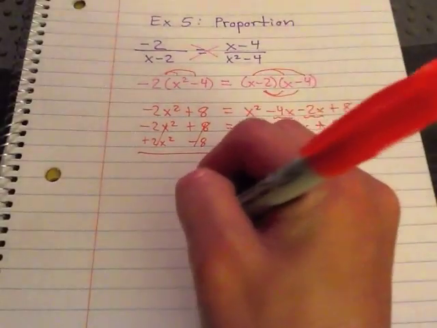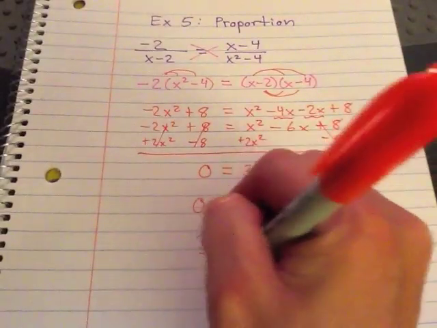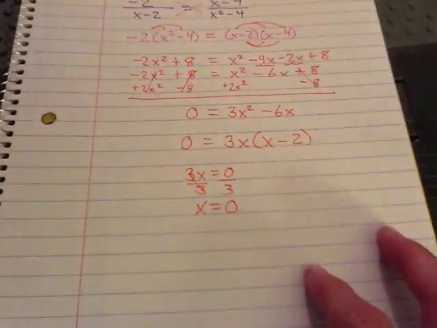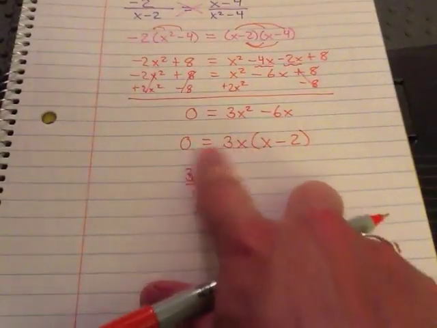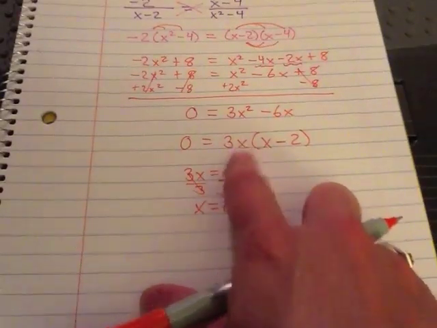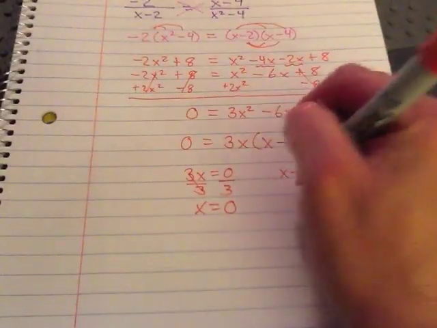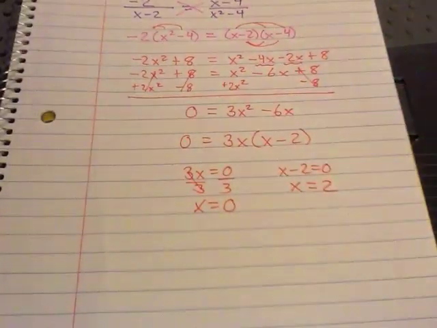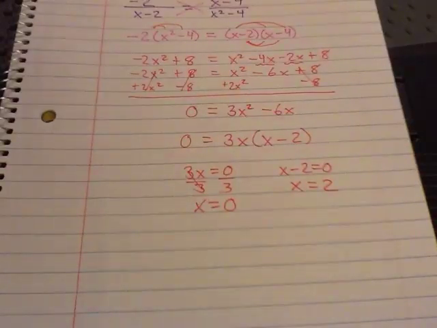Now you set them each equal to 0 and solve. So 3x equals 0, divide by 3, and x equals 0. That should always be 0. Remember, if there was no x here, that 3 would just kind of go away because 0 isn't going to equal 3. But because we have an x, we can solve. And then we're going to take x minus 2 and set that equal to 0, and we get x equals 2. Now, your original equation did have an x squared. So there's a chance that maybe both of these work. But you need to check them because there's a chance that they don't work.